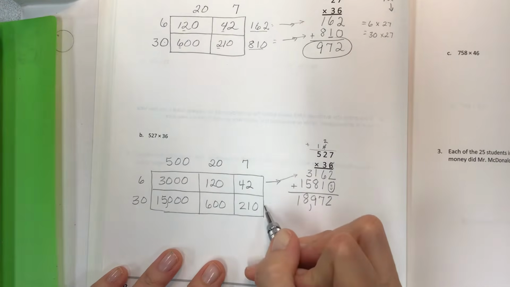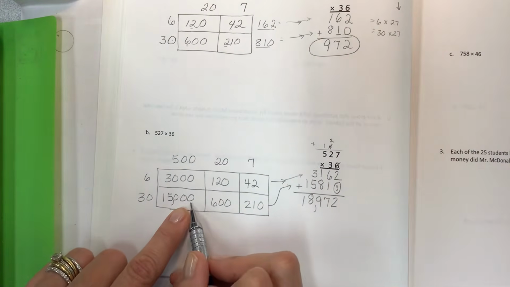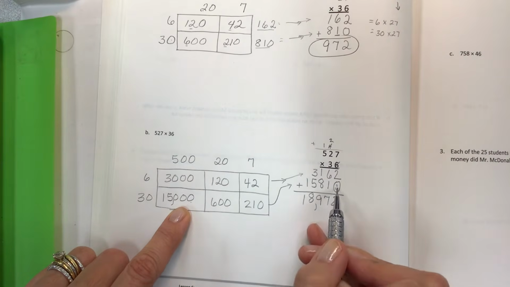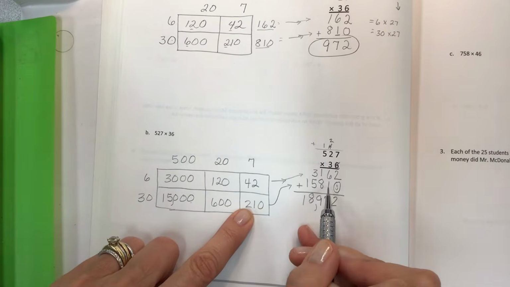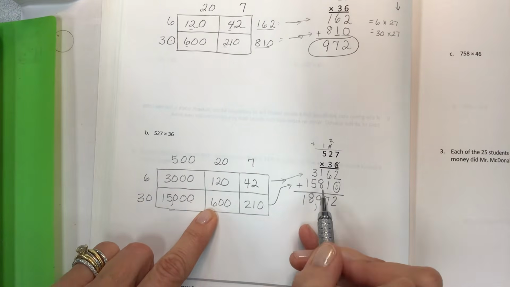18,972, and I forgot to tie this one to here. Okay, now look at the ones place, 0, 0, 0. Correct. Look at the tens place. There's a 1. Yep, that's all. How about the hundreds place? A 6 and a 2.